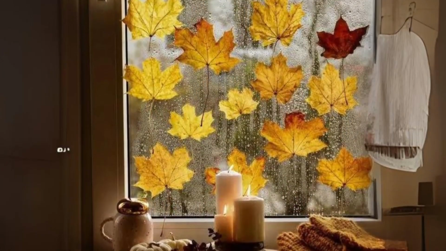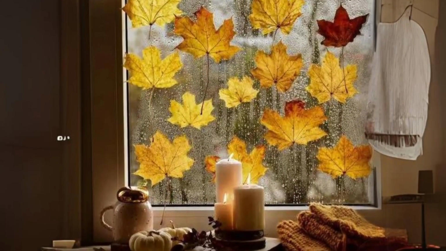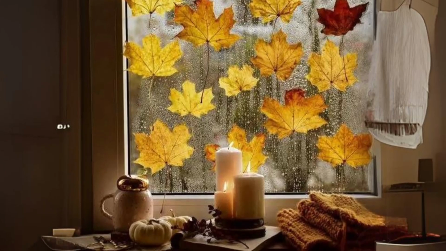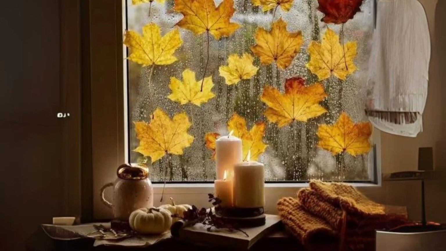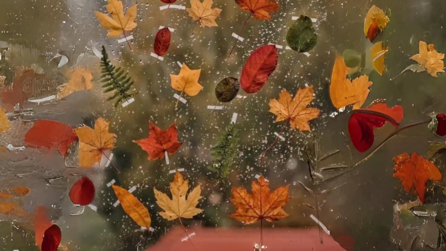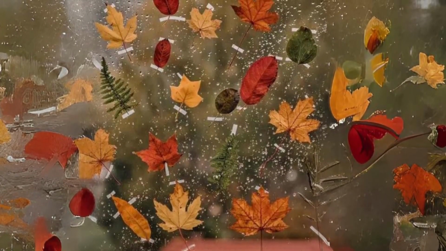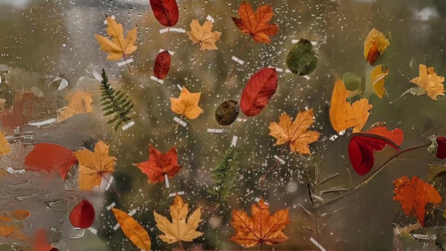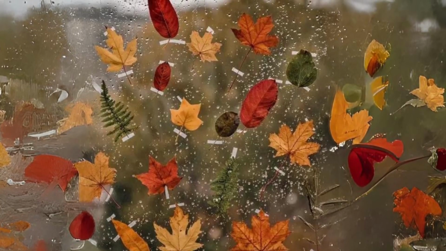Maple leaves and pumpkins display. Attach maple leaves to your window and complement them with candles and pumpkins on the windowsill for a natural fall look. Green and bright fall leaves with tape. For a quick and playful decoration, attach bright green and fall leaves to your window with some tape.